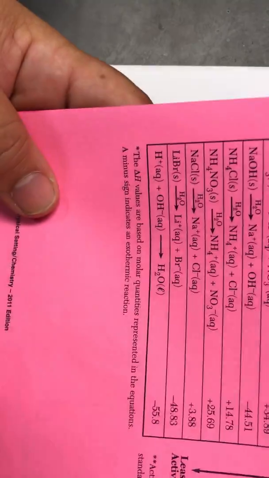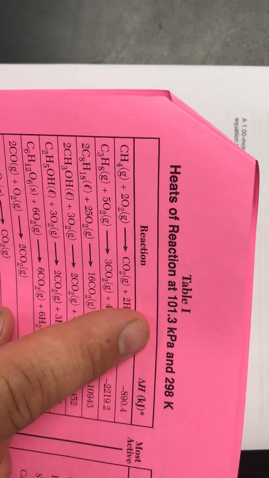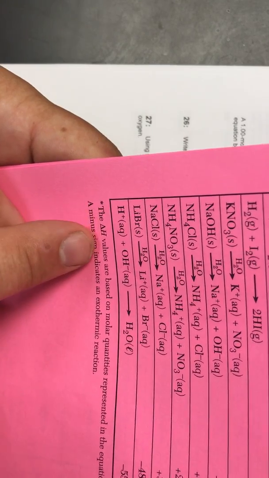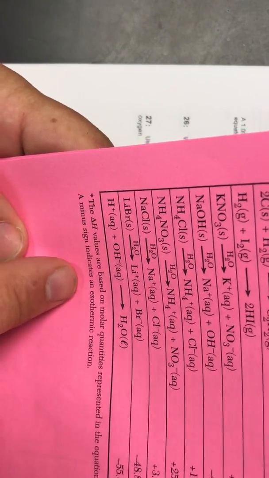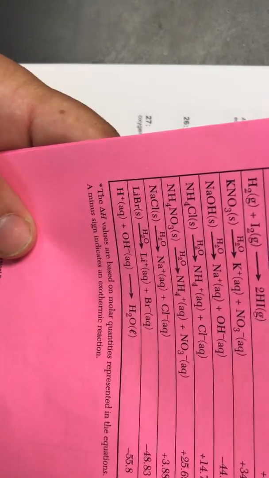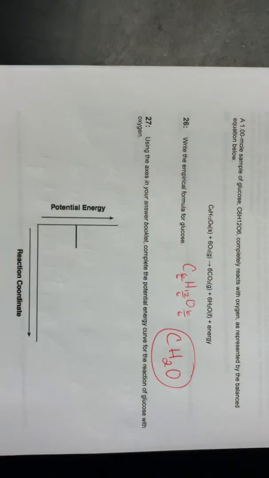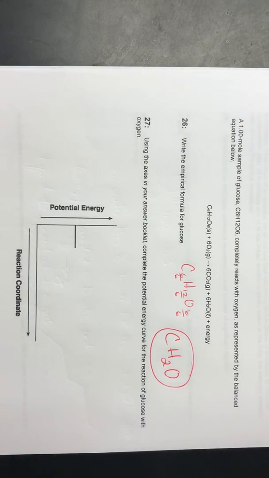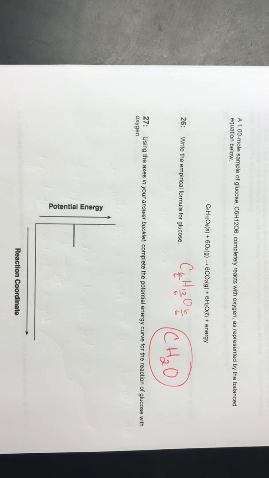In our reference tables, down at the bottom, this is Table I, heats of reactions at 101.3 kPa and 298 Kelvin. You'll see at the bottom it says the delta H values are based on molar quantities. A minus sign indicates an exothermic reaction, which means that a positive sign would indicate an endothermic reaction. Sometimes they don't give us a delta H. Sometimes they just give us the energy in the equation, so we have to understand what that means. Exothermic means that energy is released, endothermic meaning that energy is absorbed.